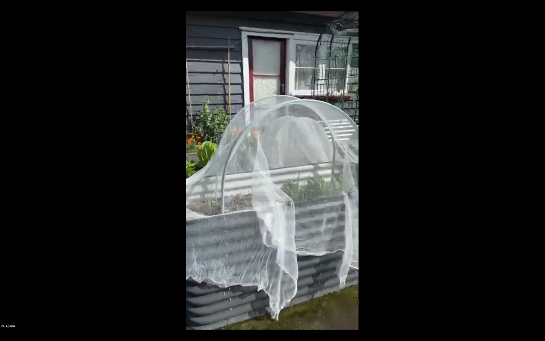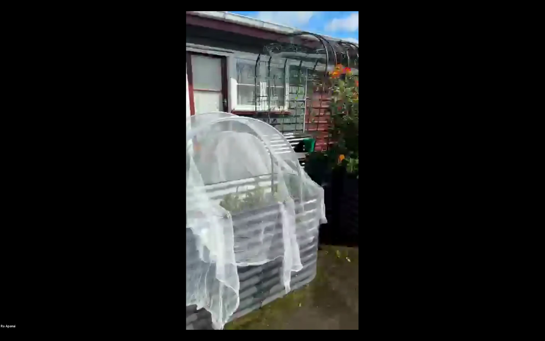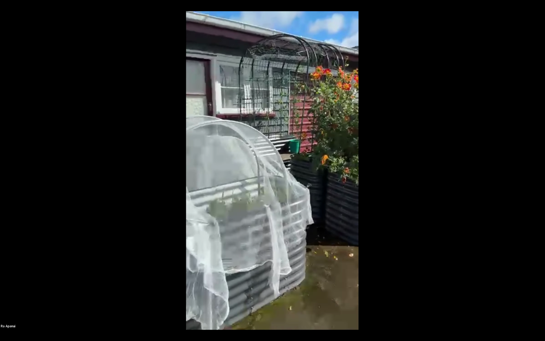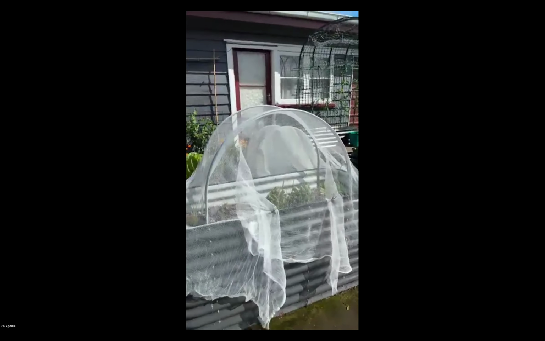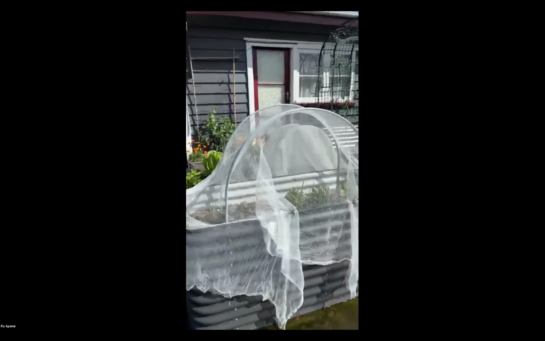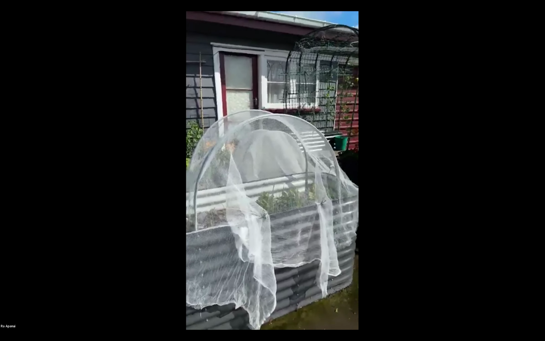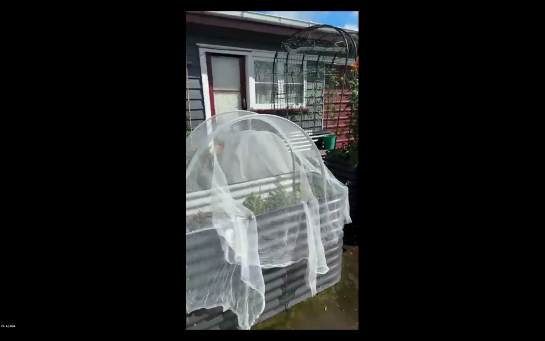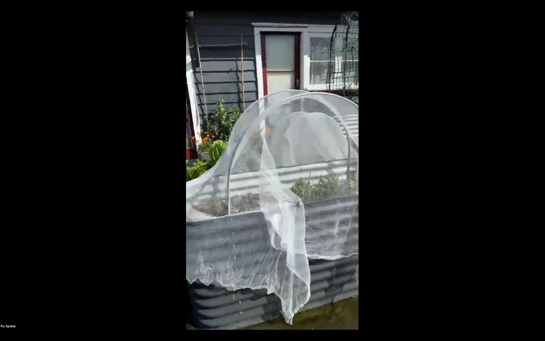Because this is a driveway, we've got a lot of concrete which creates thermal mass, meaning here in Rotorua, where I live, we get a lot of frost that gets really cold, but having these gardens set up on the driveway helps to keep them warm in the cooler months.